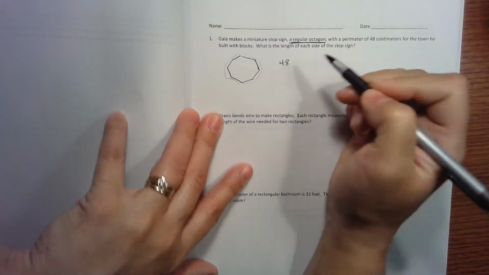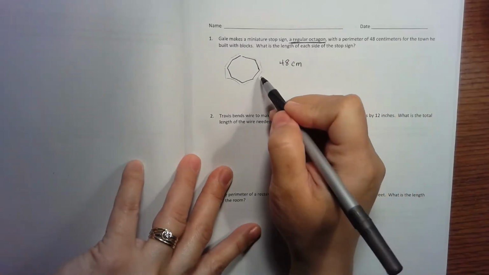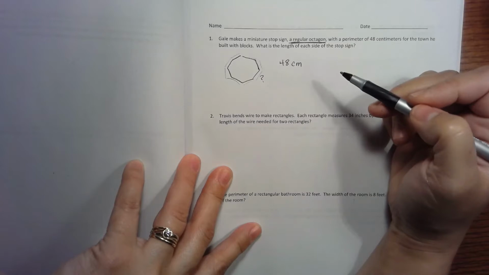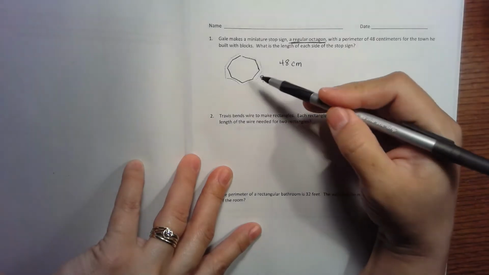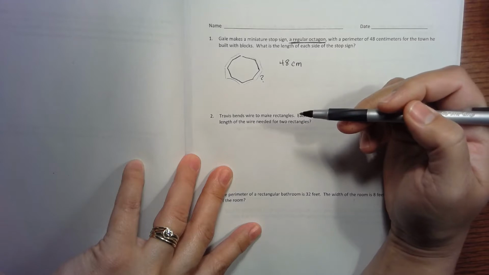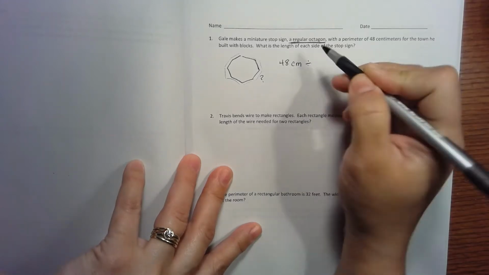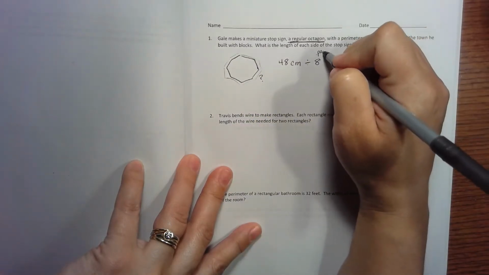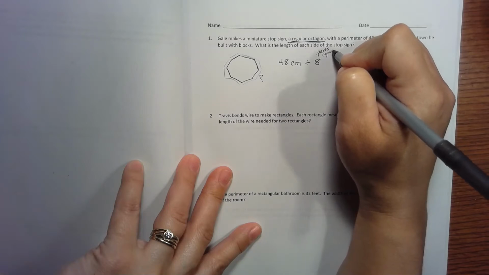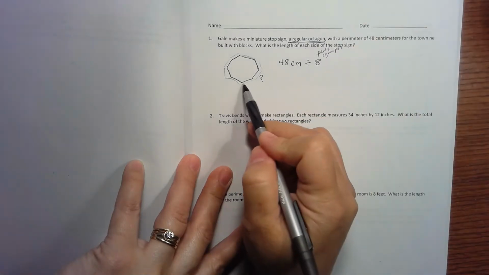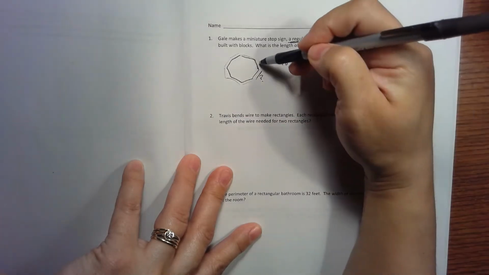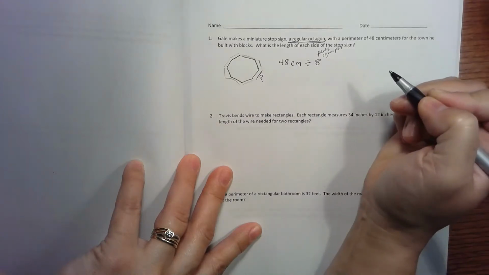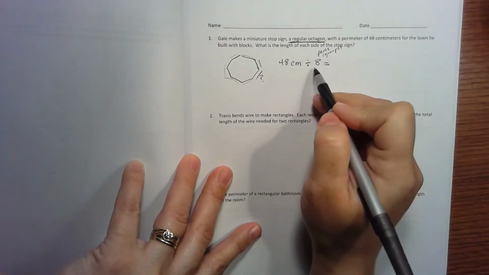So if the total is 48 and we want to know how long each length is, we know the number of groups, but we don't know the size of each group. So we have a division sentence here. 48, the total, divided by 8 parts. 8 parts or groups is what we called this earlier in the year usually. It's the number of pieces. And it doesn't matter if it's sides of an octagon or bags or whatever. Bags of goldfish crackers or anything. We just have a basic division fact.